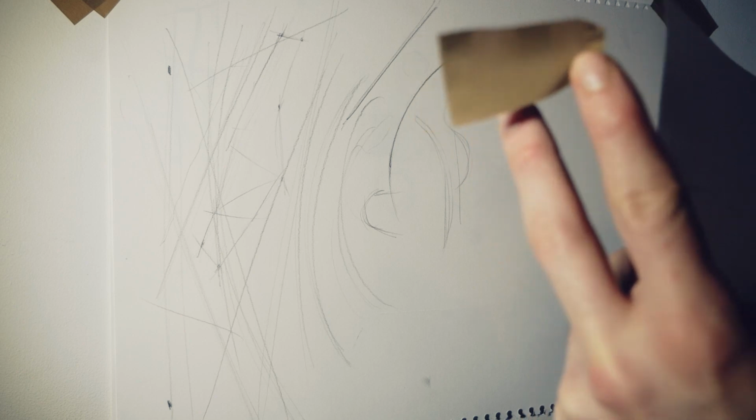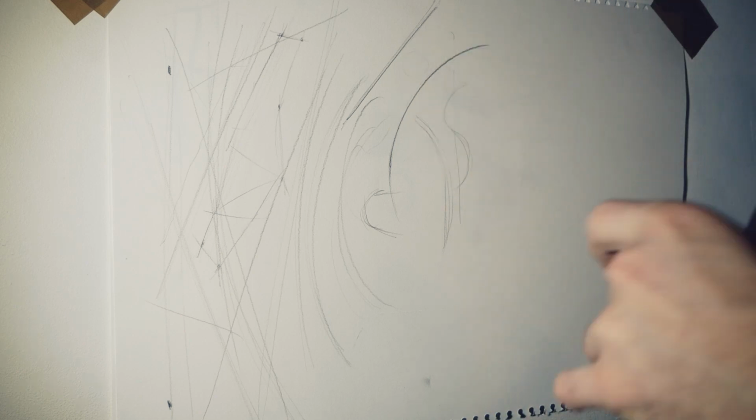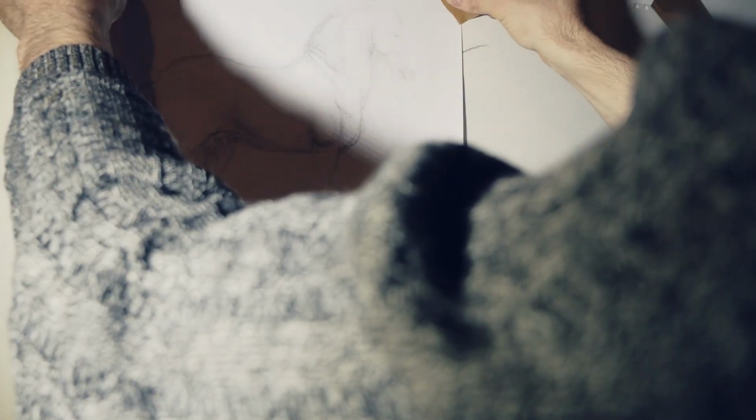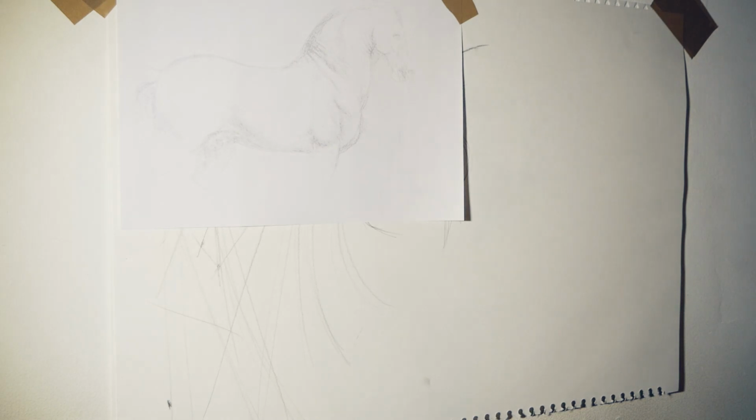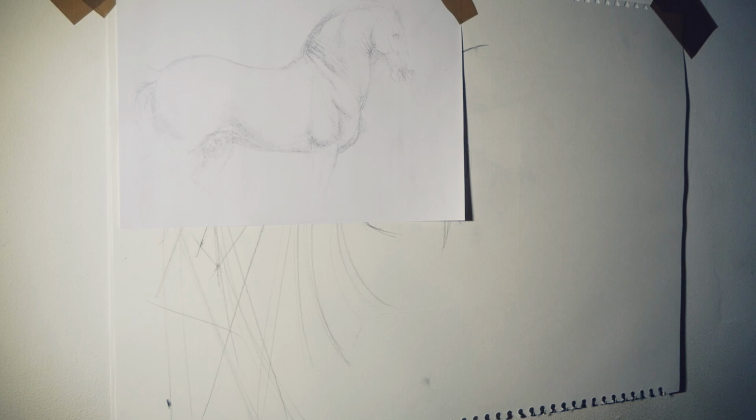So as an example of this, I have printed out a drawing of a horse by Da Vinci, which very effectively demonstrates how you can capture a fairly complex subject with a pretty simple set of shapes.